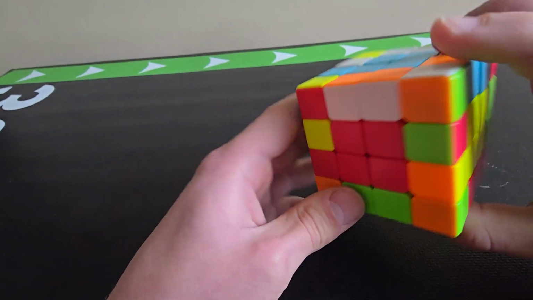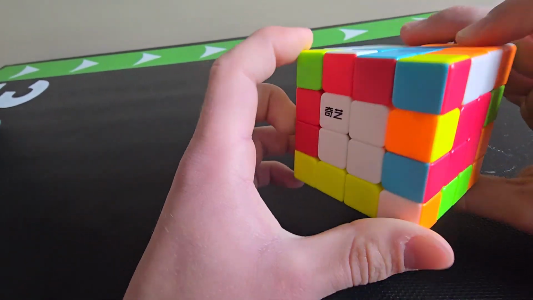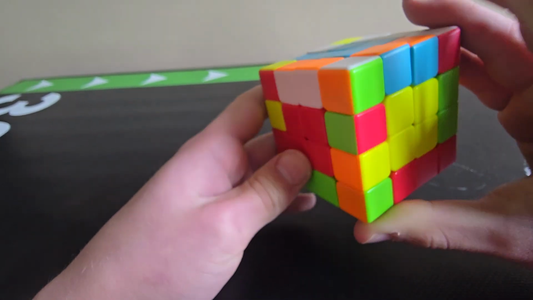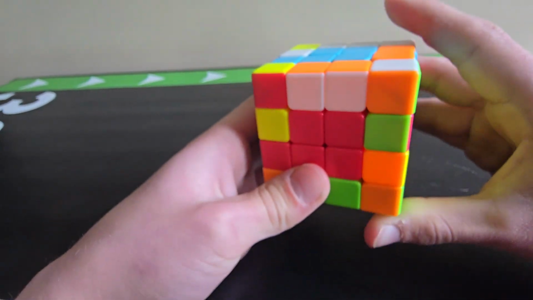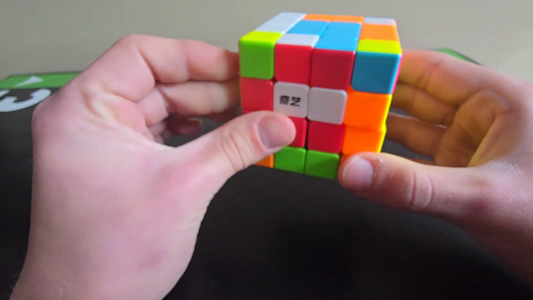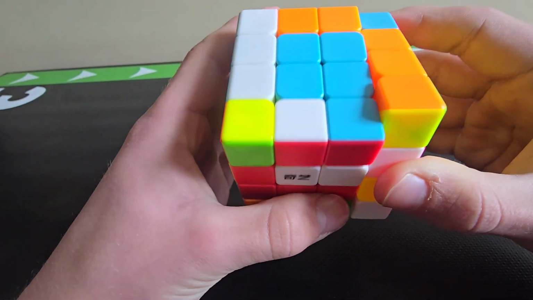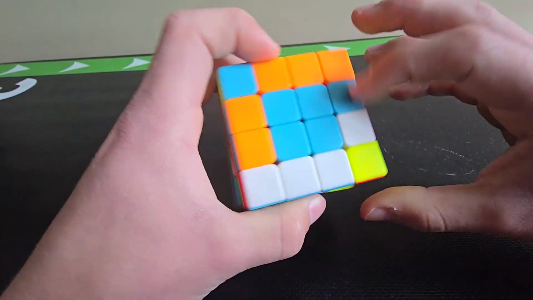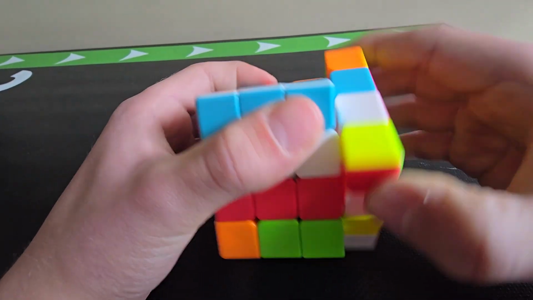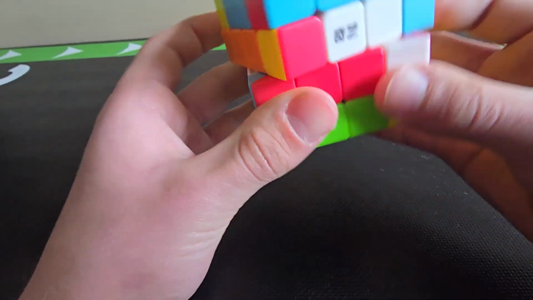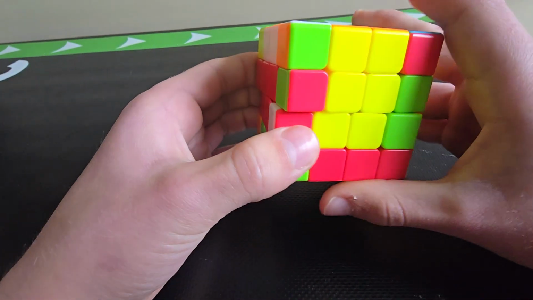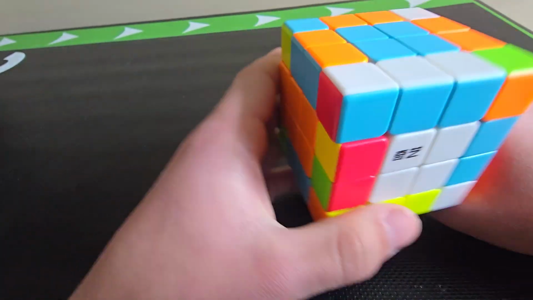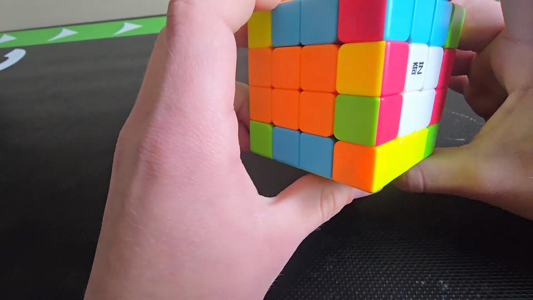And then, oh, never mind. You just go UW and then right up to the right this time because we want to get that unpaired edge down, and then right down, and then restore the centers. And then let's see how many edges we got left to pair.